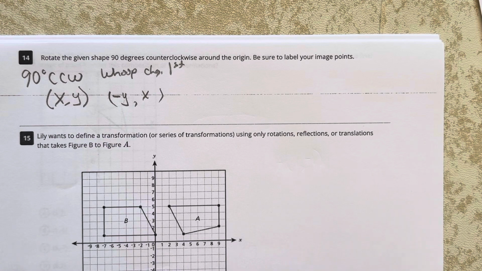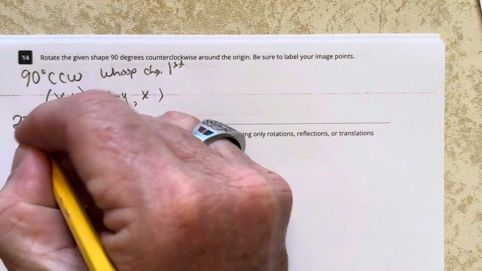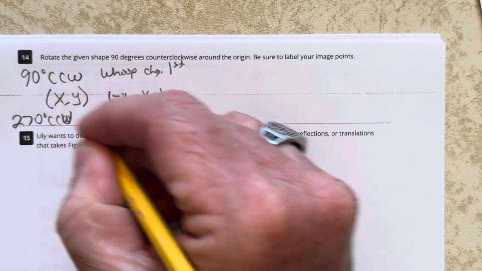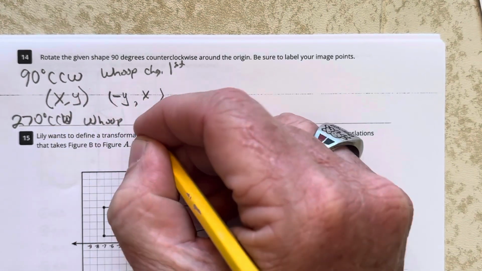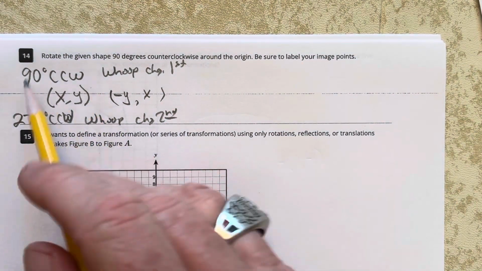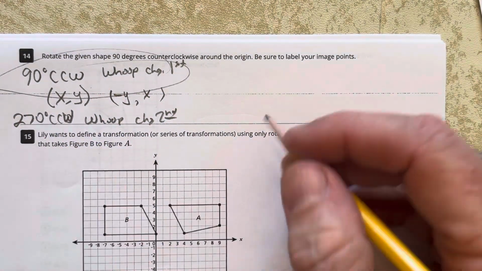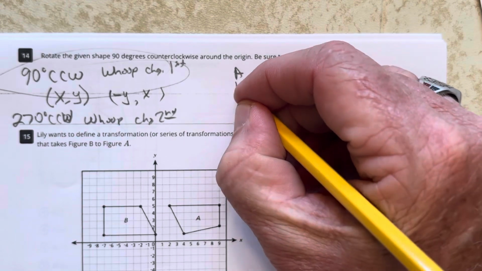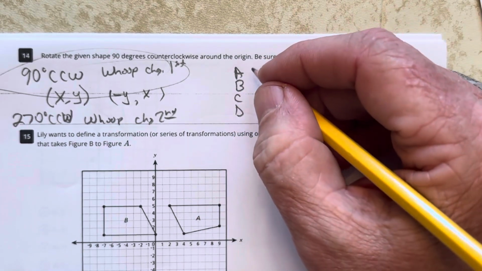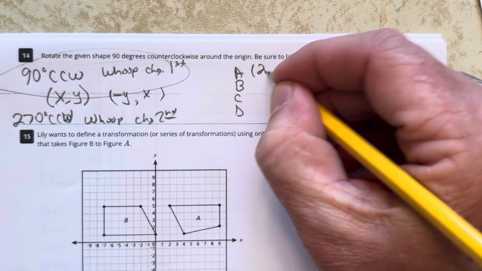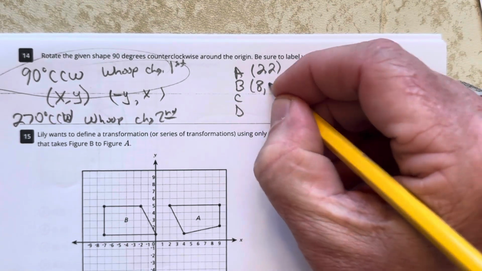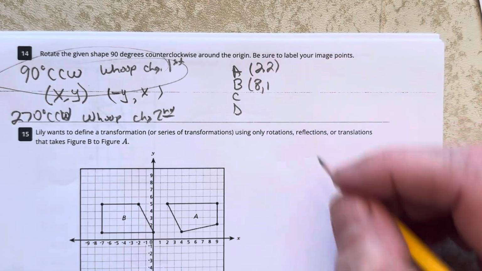Just a little side info, don't forget for 270 counterclockwise, we swap and we change the second. But we're doing the 90 counterclockwise. If you looked at your picture, you've got coordinates A, B, C, and D, right? Coordinates for A are located at 2, 2. B is located at 8, 1, okay?